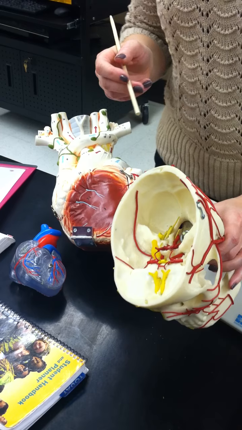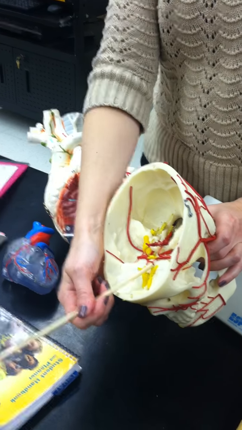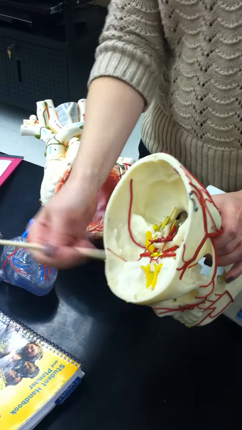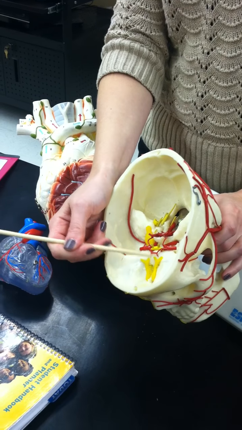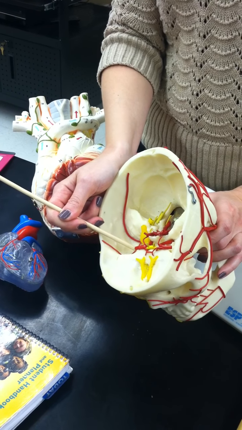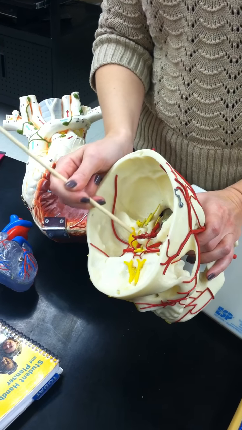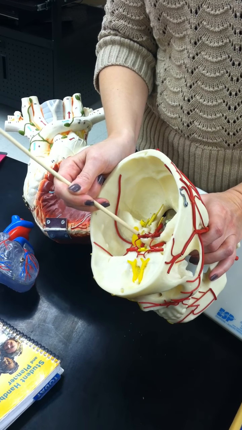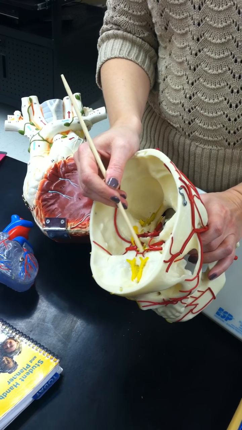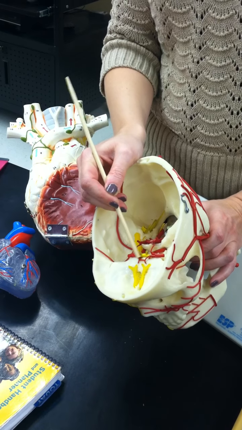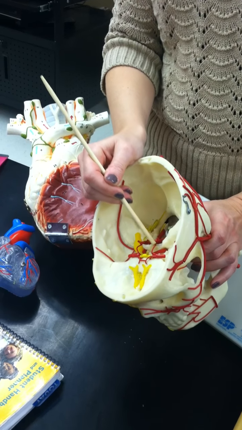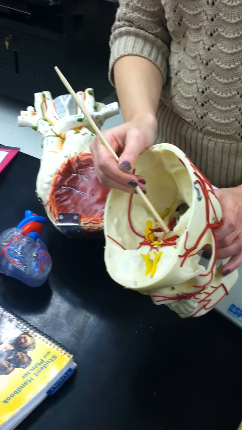And that's the circle again. Okay, so anterior cerebral coming out the front, and then they kind of broke off a little bit, but they come out the front. Middle cerebral in the middle. Posterior cerebral in the back. Anterior communicating in the front, and then posterior communicating is the back half of the circle.